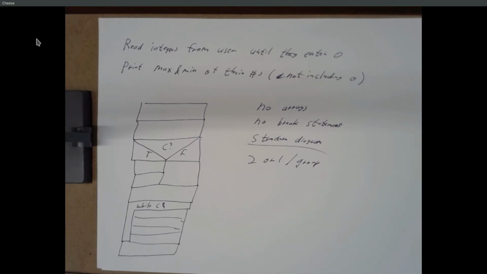Oh, I see what you're saying. Because there's only one number given, it has to set both. Well, if it's a conditional or statement, wow. So we could say for the first number that the user puts in, read n, and set max and min to n. Right. Yeah, let's do that. Okay.